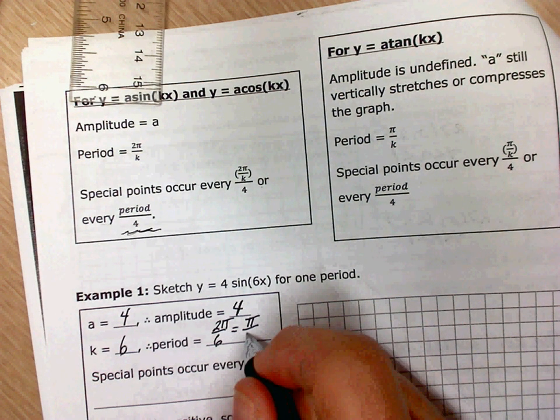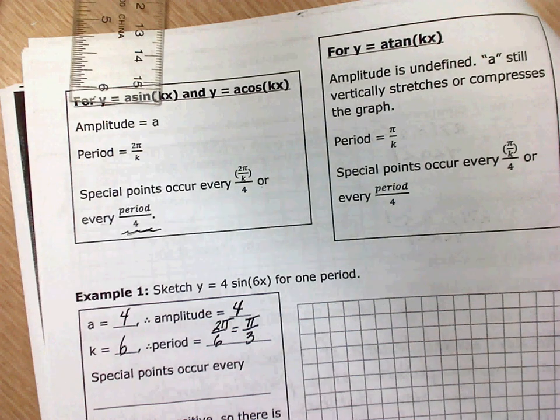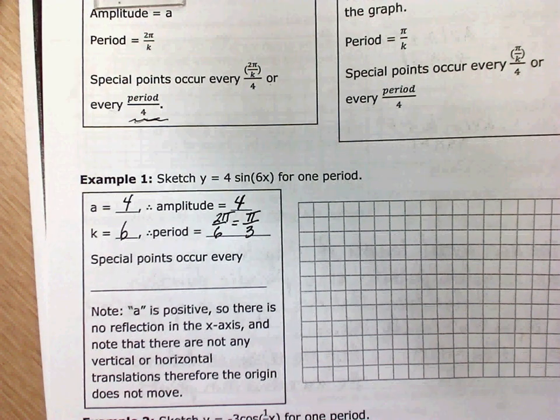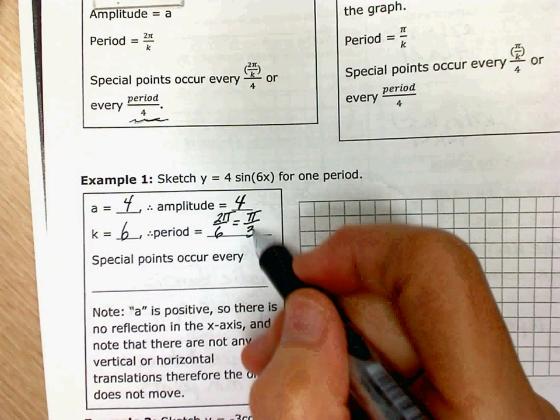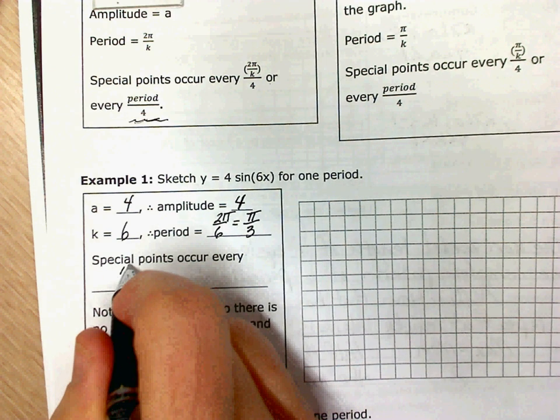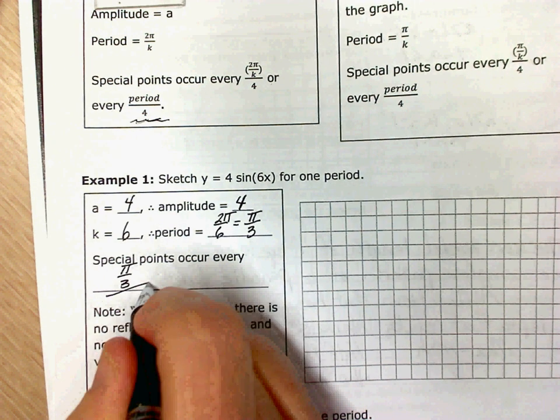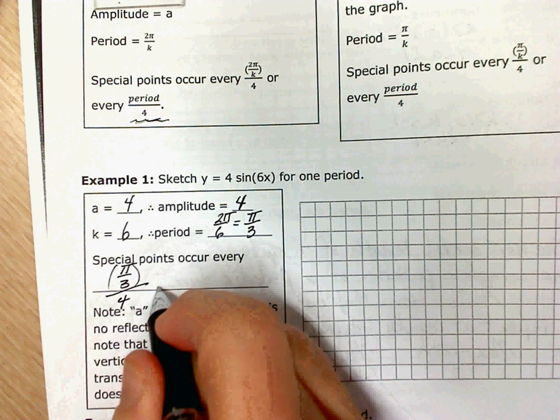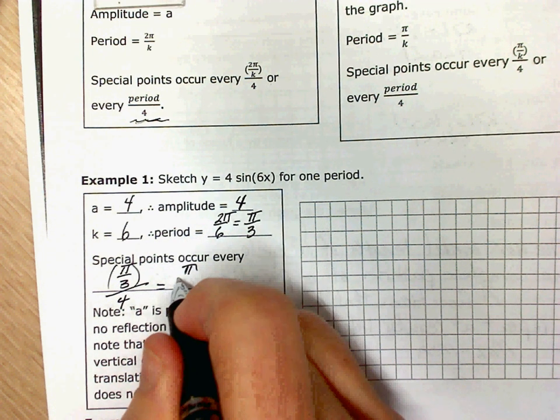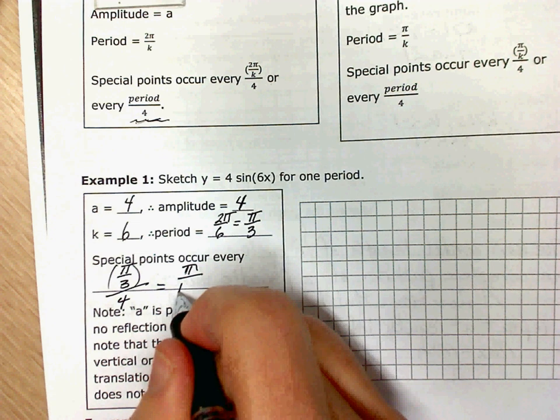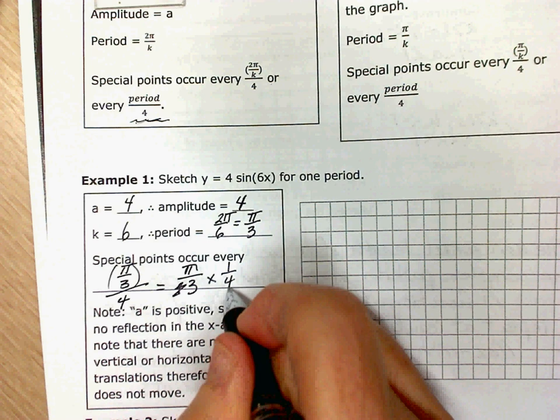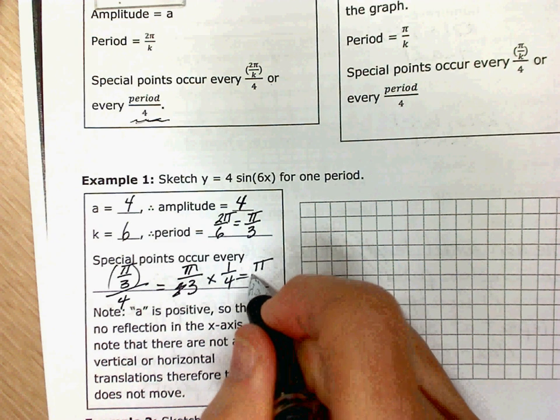I'm just reducing it to lowest terms. Special points occur every period divided by 4. So it's going to be pi by 3 divided by 4. So special points are going to occur every pi divided by 3 multiplied by the reciprocal. So special points occur every pi by 12.